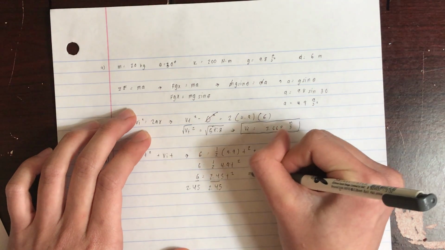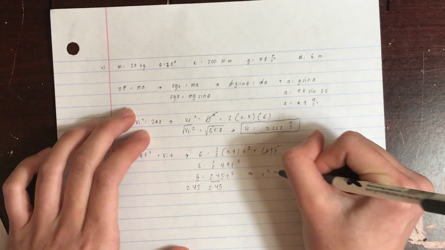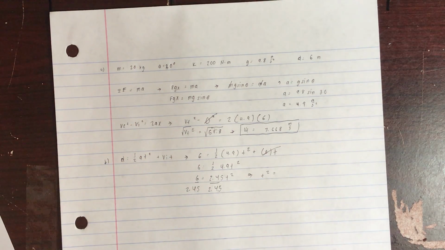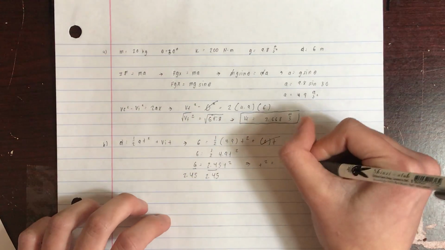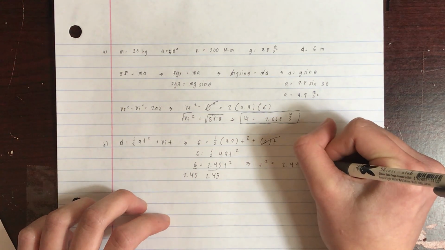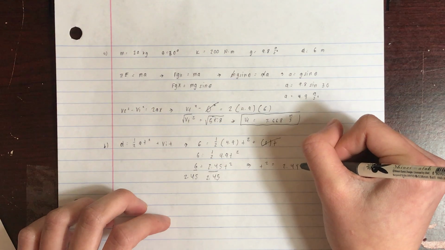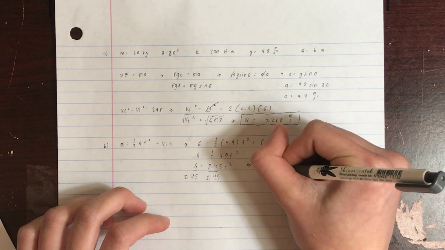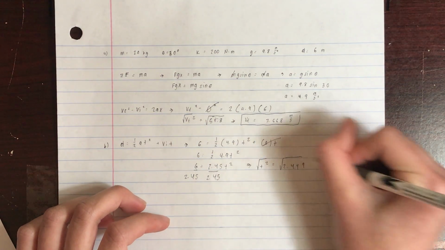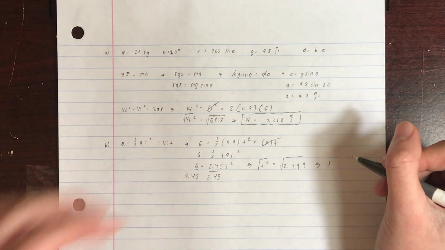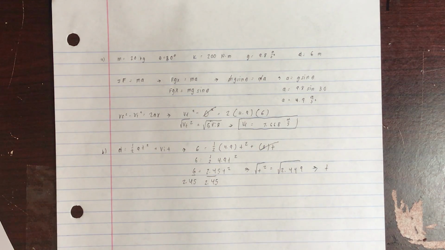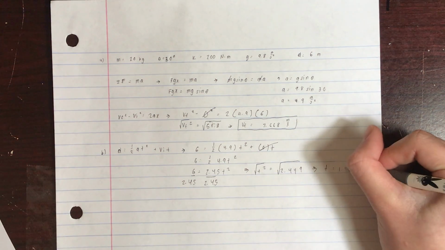We find that t squared is 6 divided by 2.45, which is 2.449. We square root both sides, and we get t. The time that it takes for the block to travel the 6 meters is 1.565 seconds.